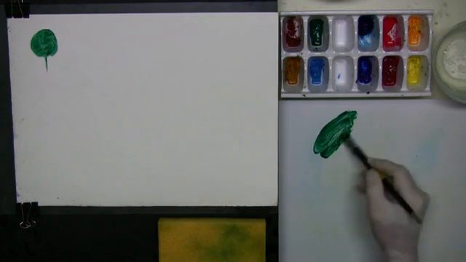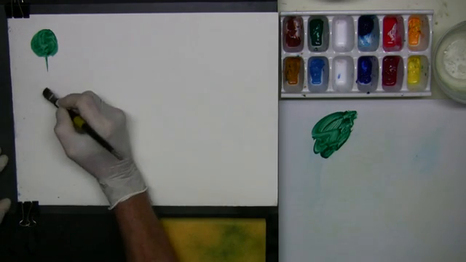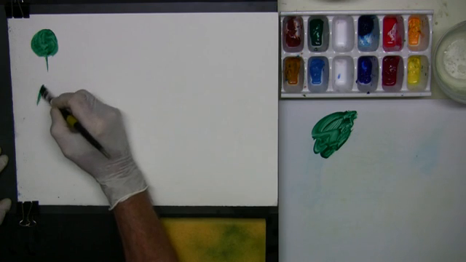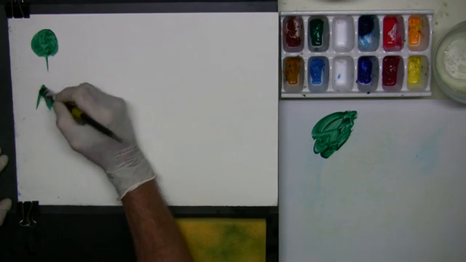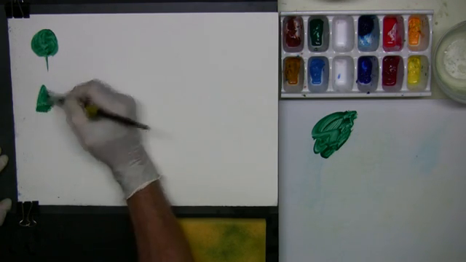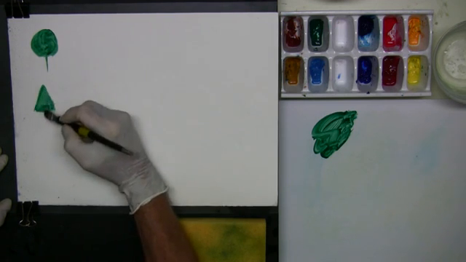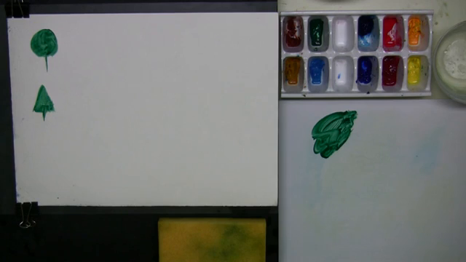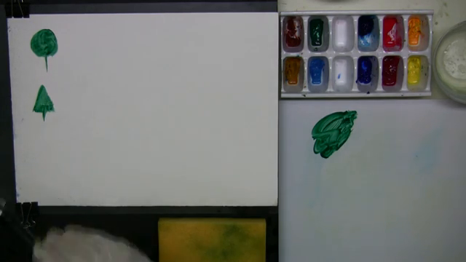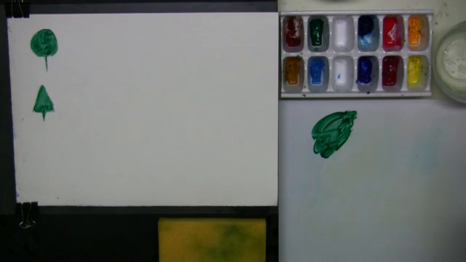Pablo Picasso was in a show once. Somebody said to him, "That doesn't look like a duck." And his answer was, "It's not a duck. It's a painting of a duck." Well, these aren't trees. These are paintings of trees. They don't have to look like trees. However, if you want them to look like trees, then we got a little work to do.